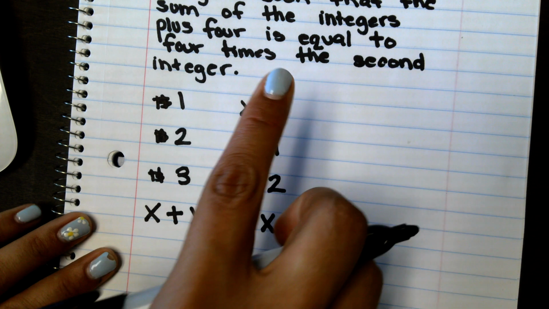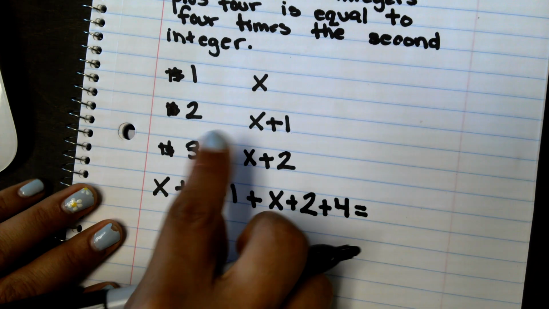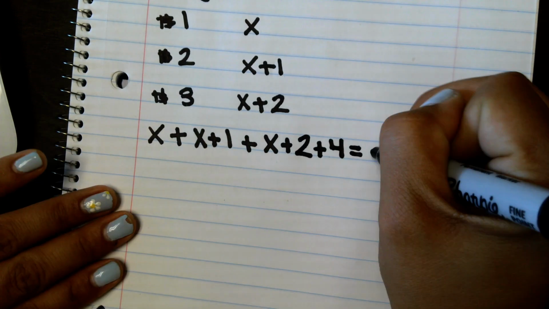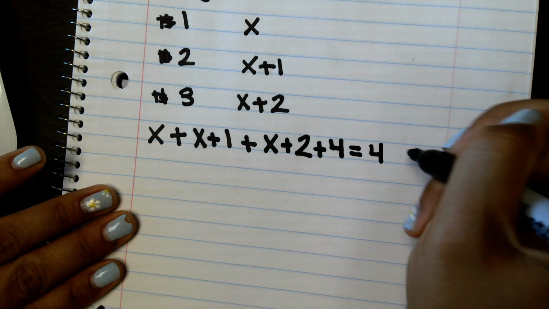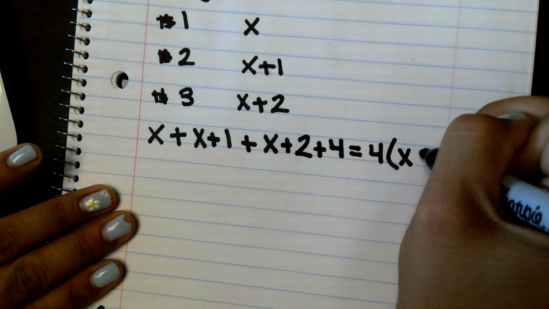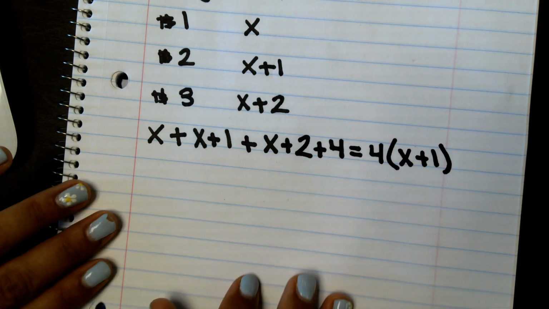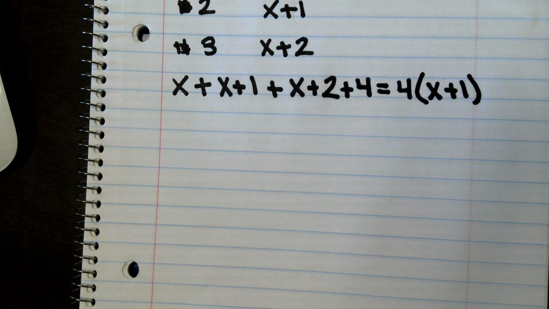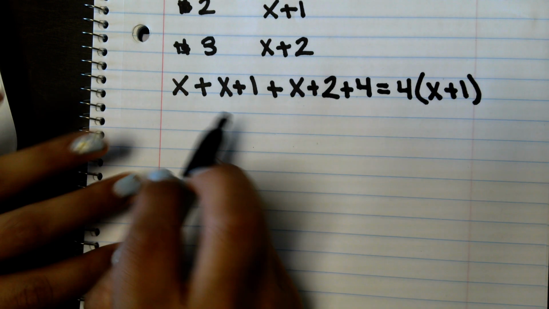So 4 times, what's the second integer? It's x plus 1. So how do we show 4 times x plus 1? Well, 4 times this whole thing, x plus 1. We put that in parentheses. So let's simplify each side of our equation first. So let's start with the left side.